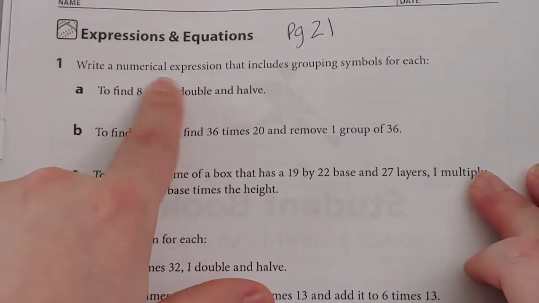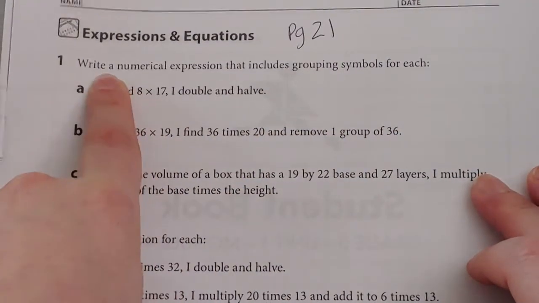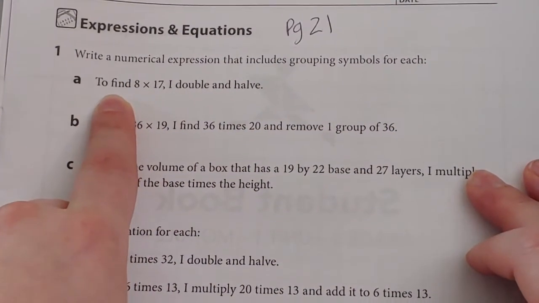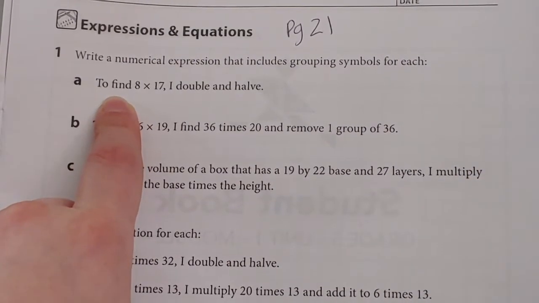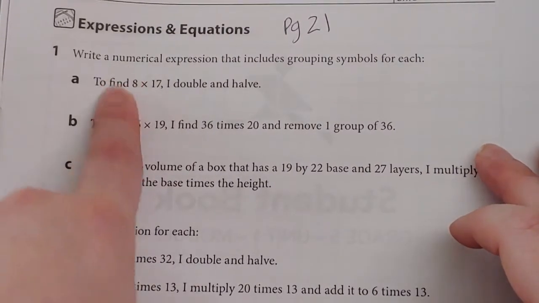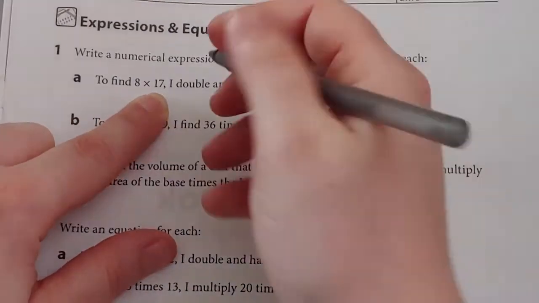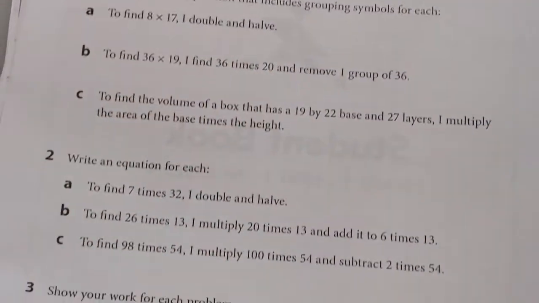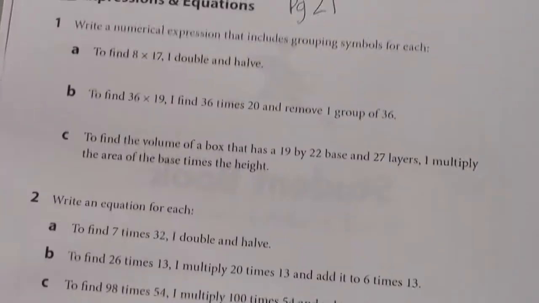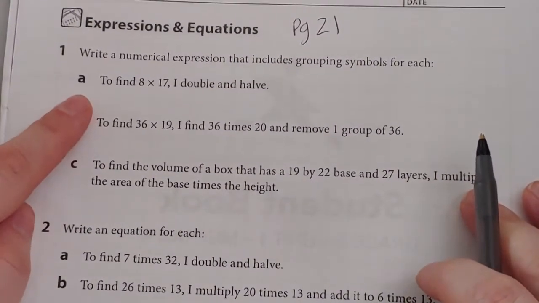So, write a numerical expression that includes grouping symbols for each. Notice it does not say that it wants an answer. It just wants the sentence. Okay? So to find 8 times 17, I double and half. Whoa! Runaway paper. I want you to try it first, and then I'll help you.